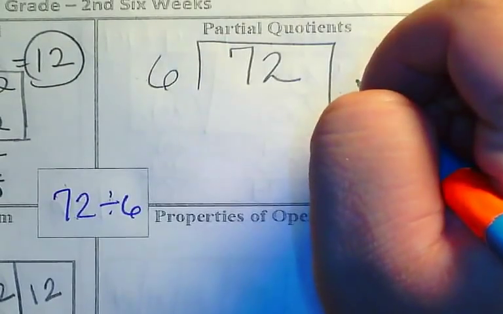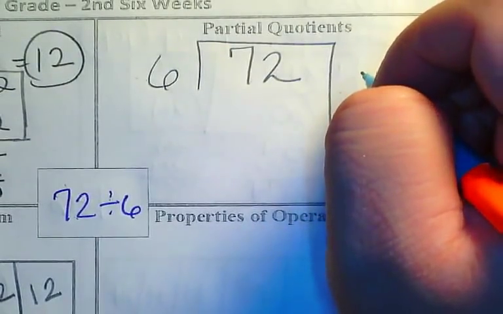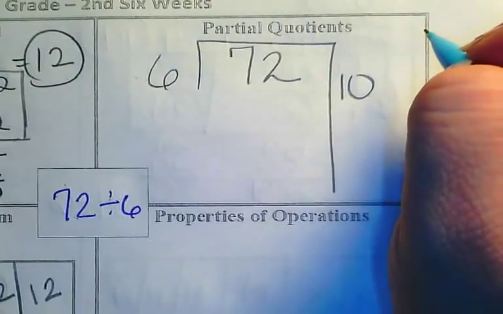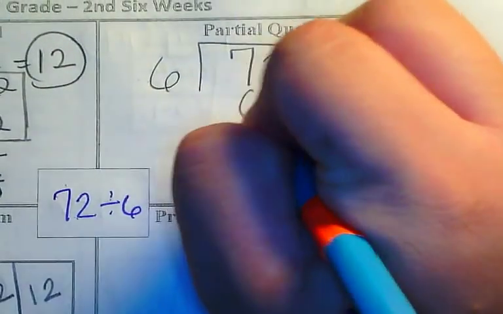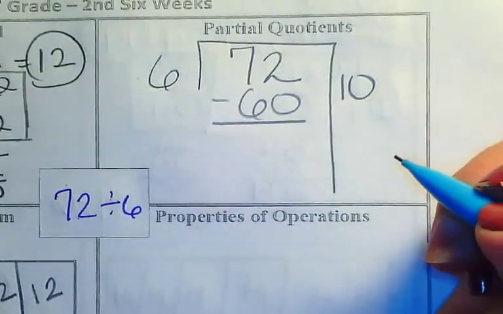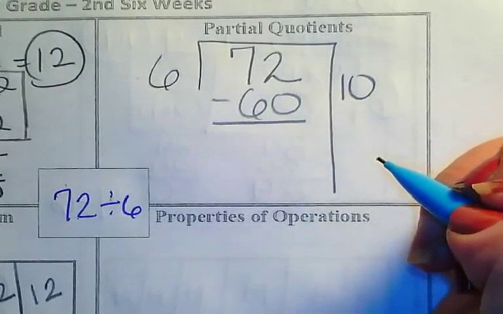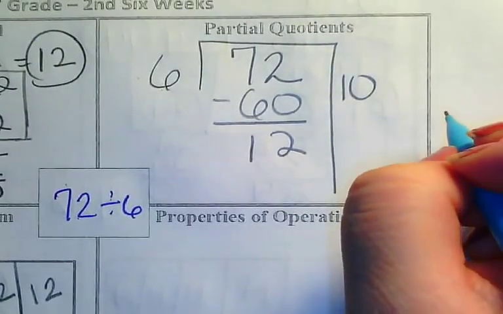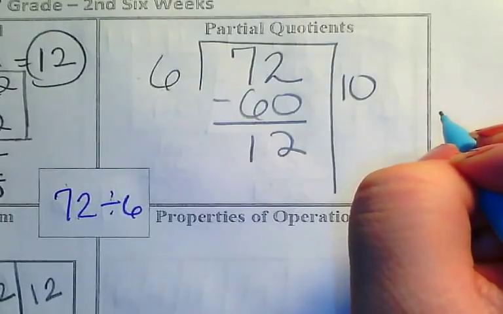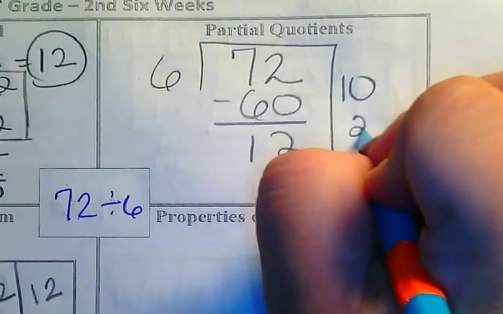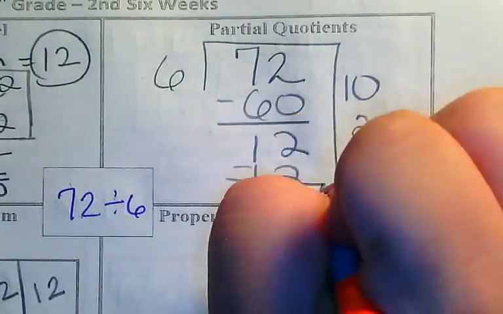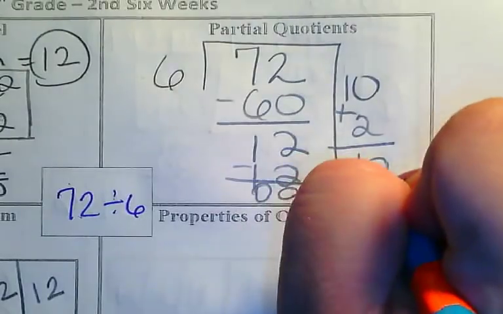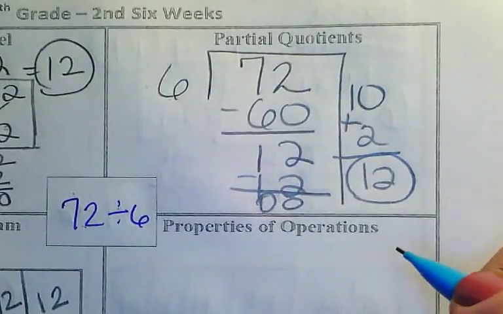Nope. 10. We went with 10 first. 10 times 6. 60. We subtract. Equals 12. And we have 12 left. Then we said how many 6 go into 12? 2. Gives you 12. And your quotient is 12. Same thing, right?